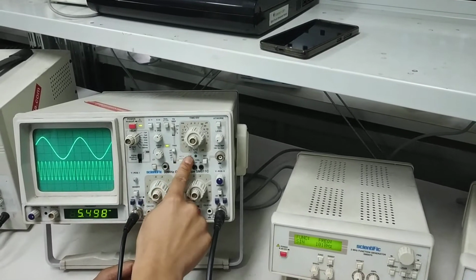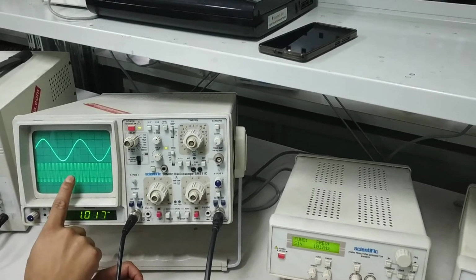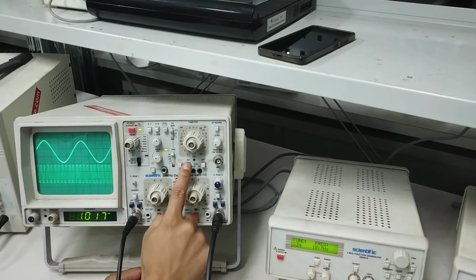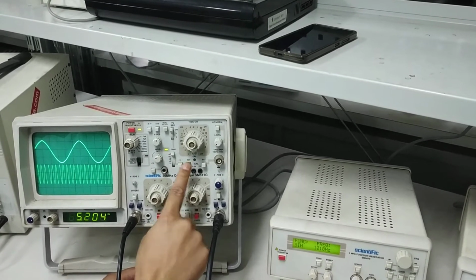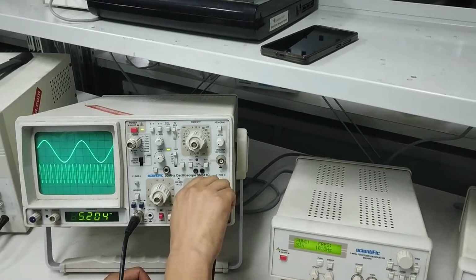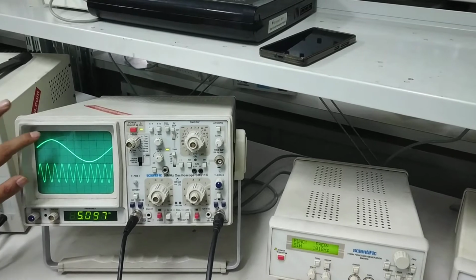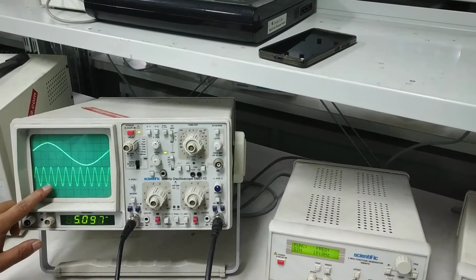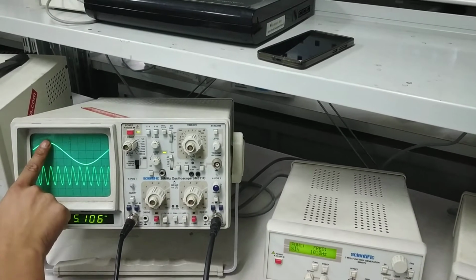Now as you can see here, the signal from channel 2 is weaving. So if you want to make this one stable, you have to use this alt button. This is a trigger button, alt. If you press this one, it will make the signal stable. So this is a sine signal with a frequency of 1K, and this is your sine signal with a frequency of 10K. This is from channel 2 and this is from channel 1.